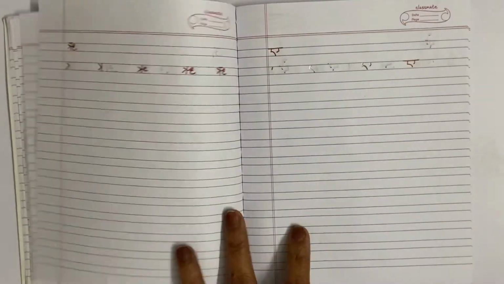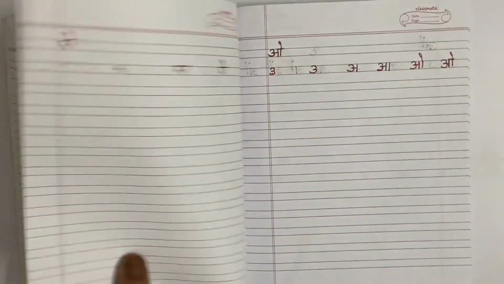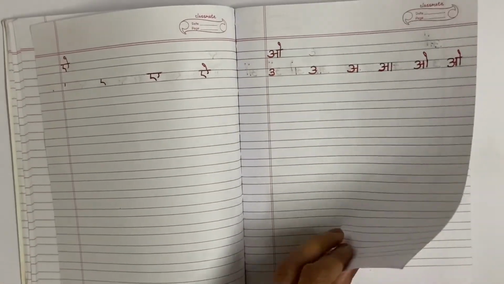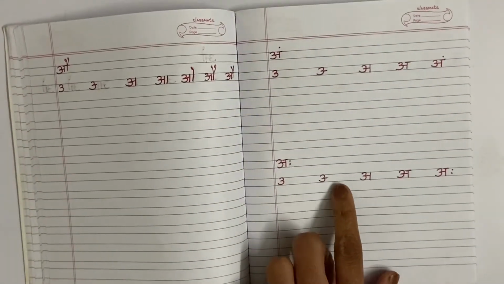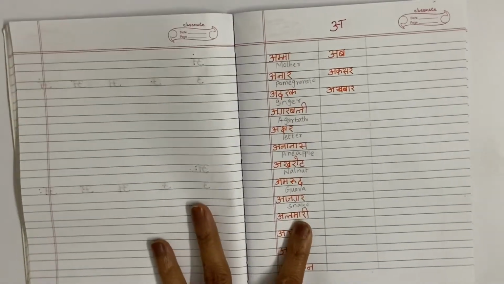In this way it helps him to understand the vowel sound and be able to relate it with a picture. We are not going to do this in one go. Whenever he feels like writing, he can take it and write it. It is not compulsory that he has to complete this in one day.